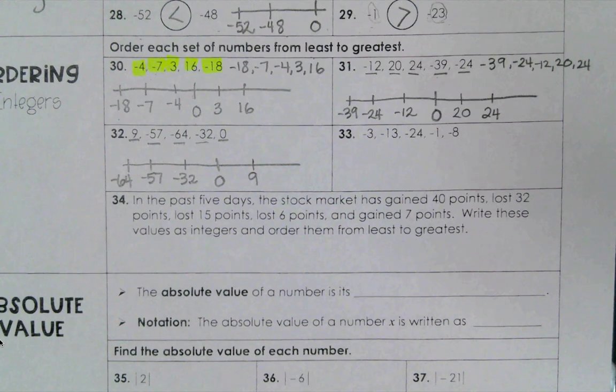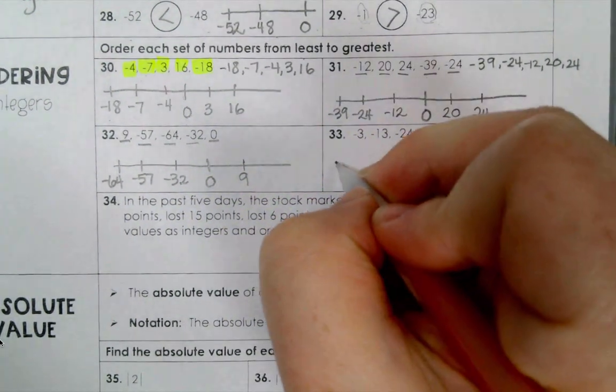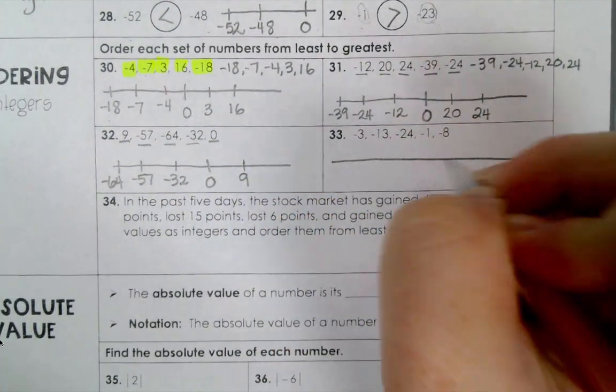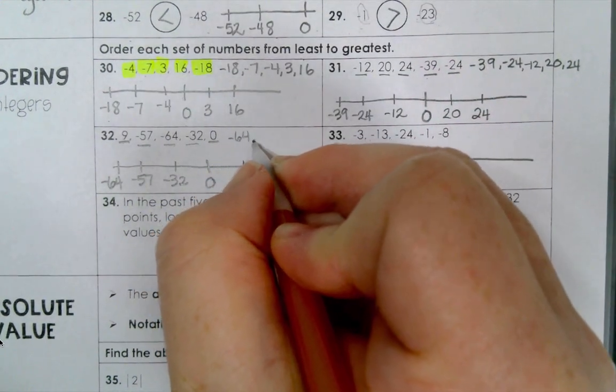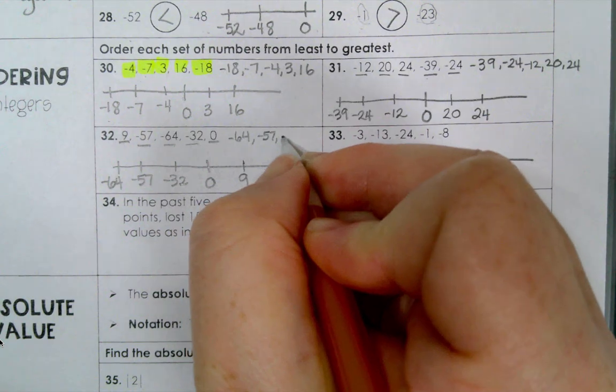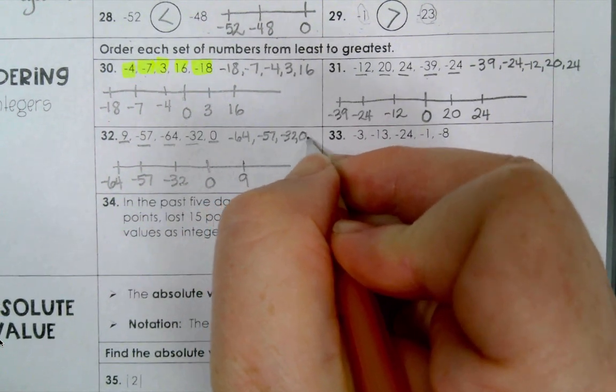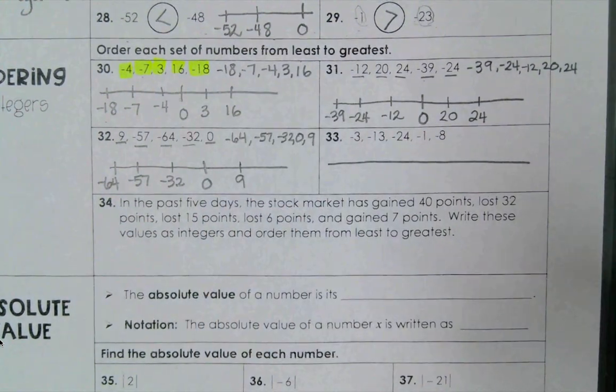Okay? Then, oh, we didn't write this down, did we? Shame on me. -64, -57, -32, 0, and 9. All right?